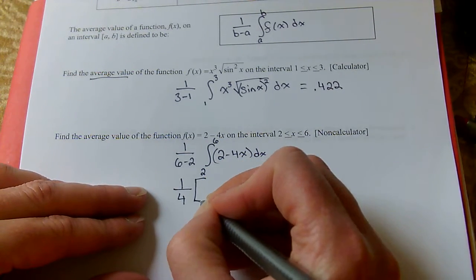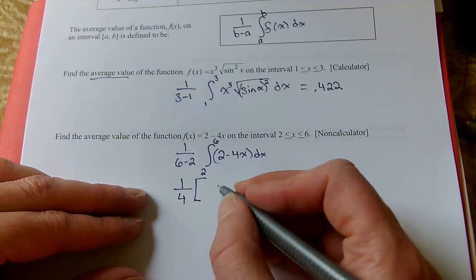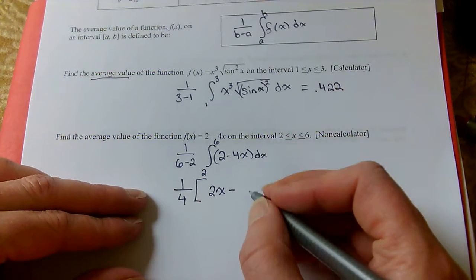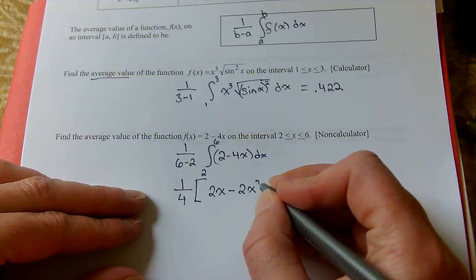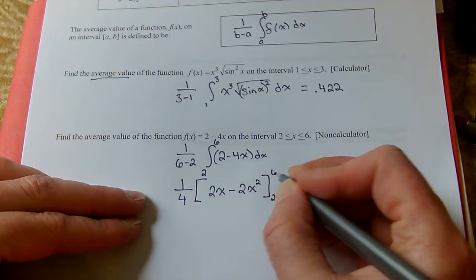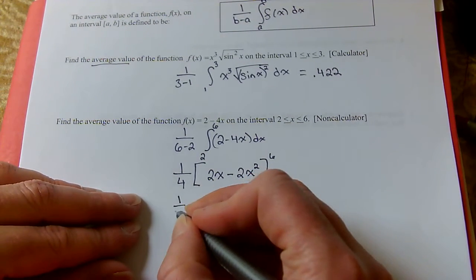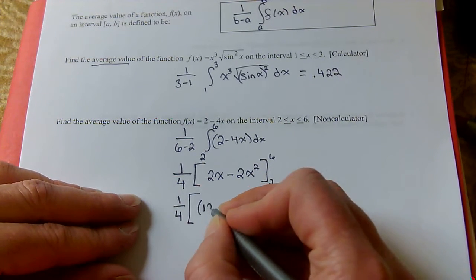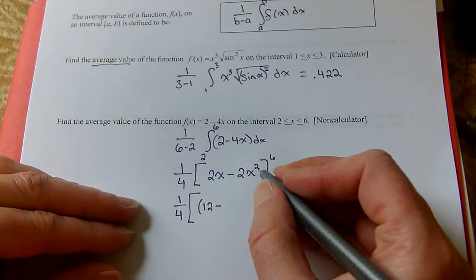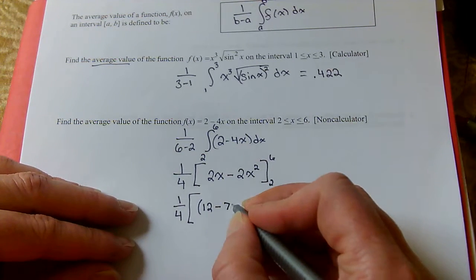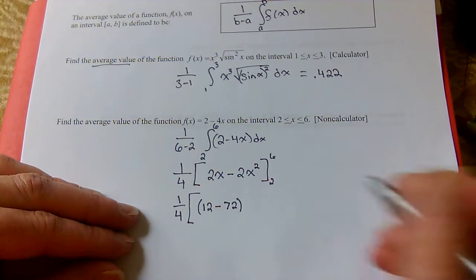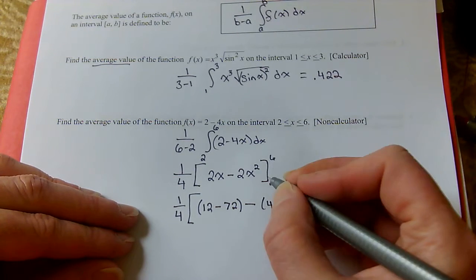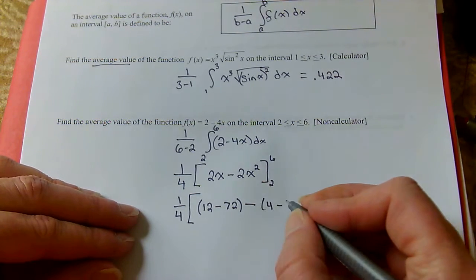Let's see, the antiderivative would be 2x minus 4x squared divided by 2, evaluated from 2 to 6. So 1/4, I'm going to plug in 6, so 12 minus 2 times 6 squared, minus, evaluated at 2, that's 2 times 2 squared, that's 8.